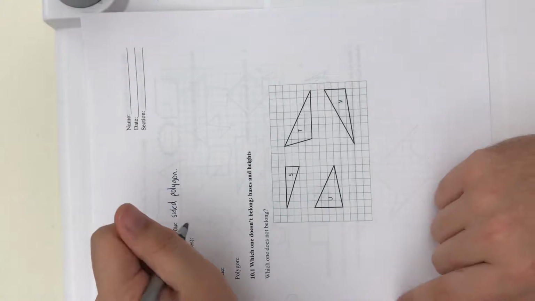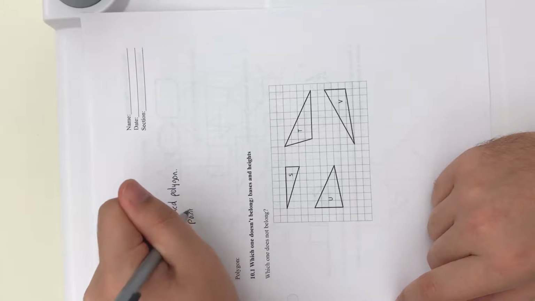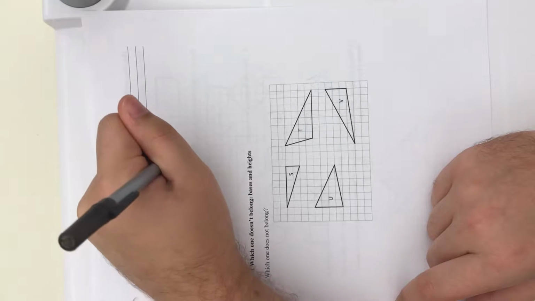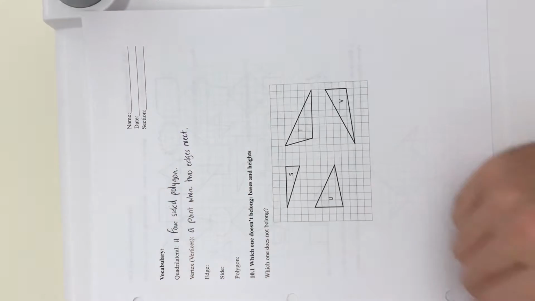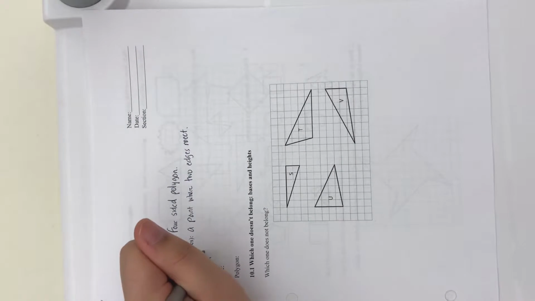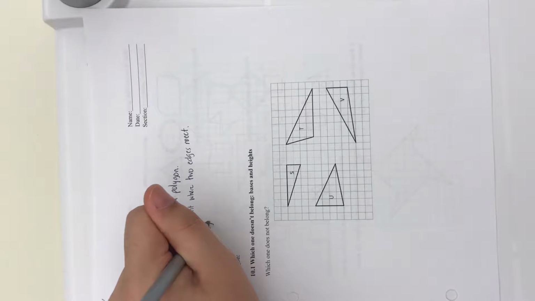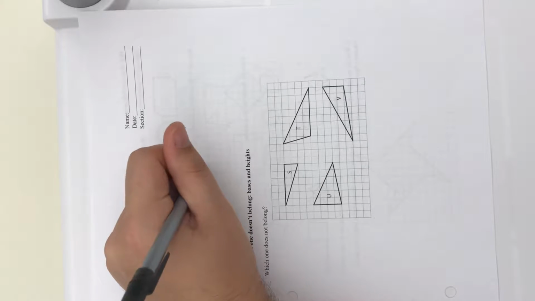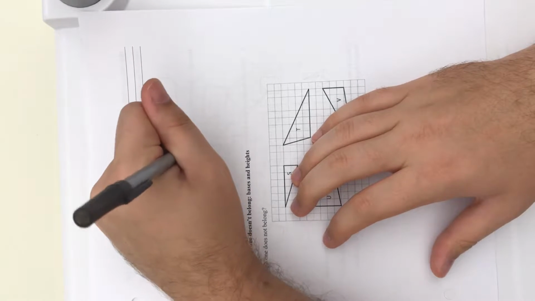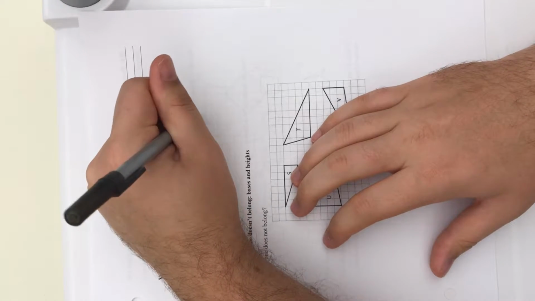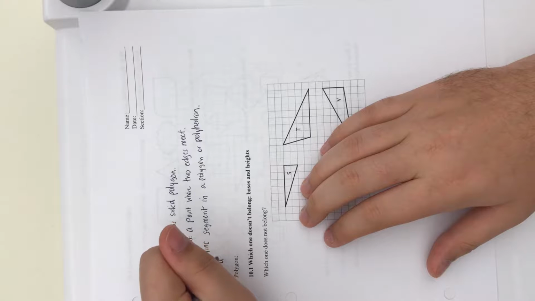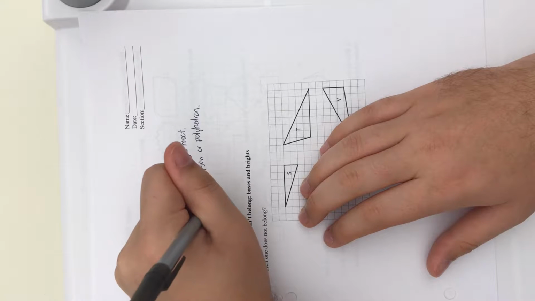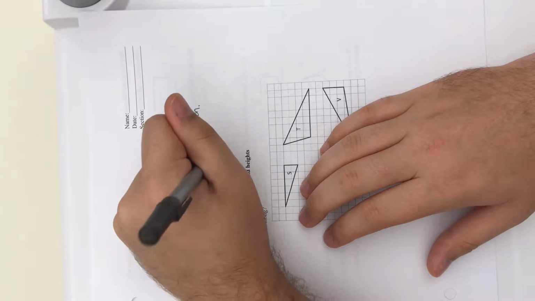A vertex is a point where two edges meet. An edge is a line segment. And a polygon or polyhedron, a side is also a line segment in a polygon or polyhedron.